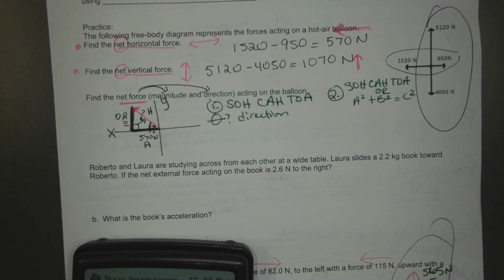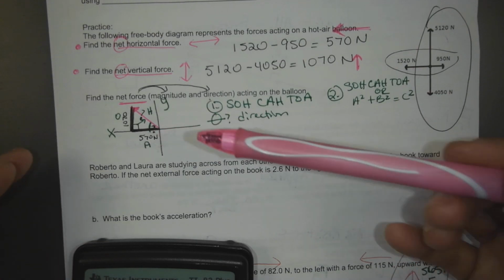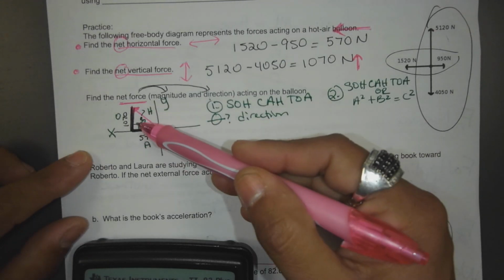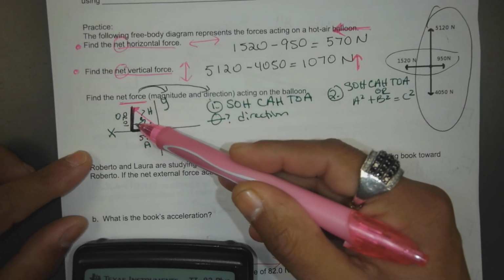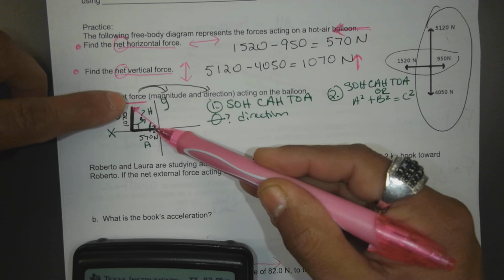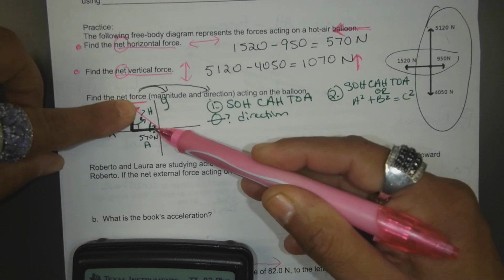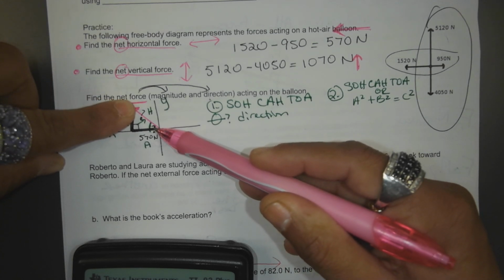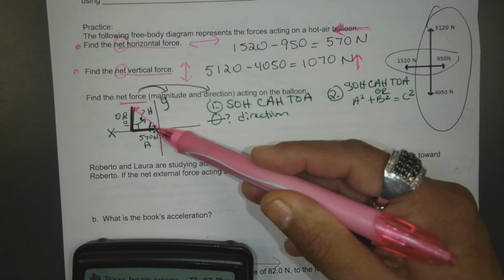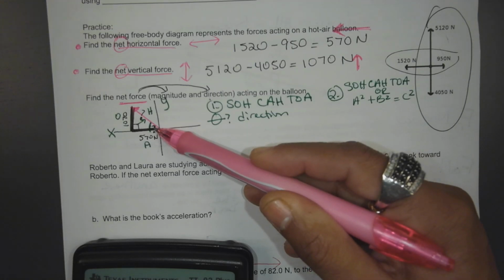The other thing that I said, and now I'm saying it again, is, hey, don't forget: which one is my theta? Well, this is obviously a right angle, so it can't be this one. It's either here or here. To be honest, our theta always touches our x-axis. That's what I'm going to do. We're going to simplify it right now.